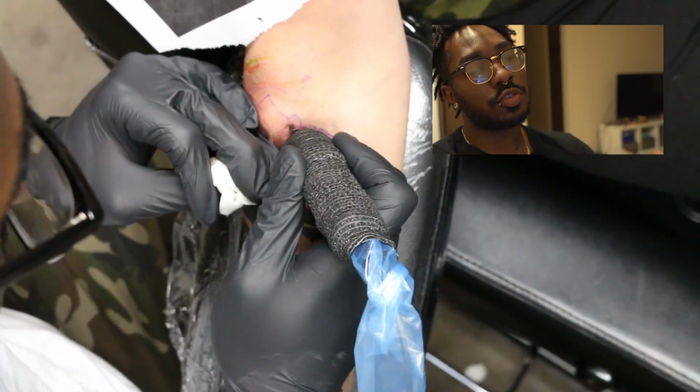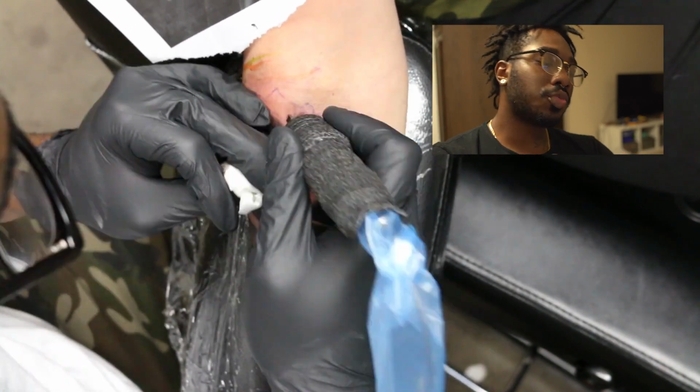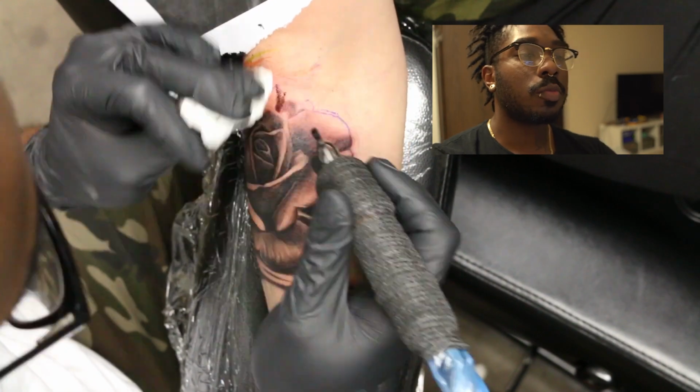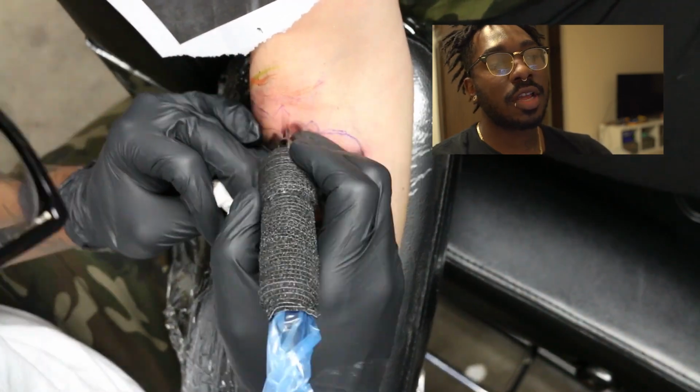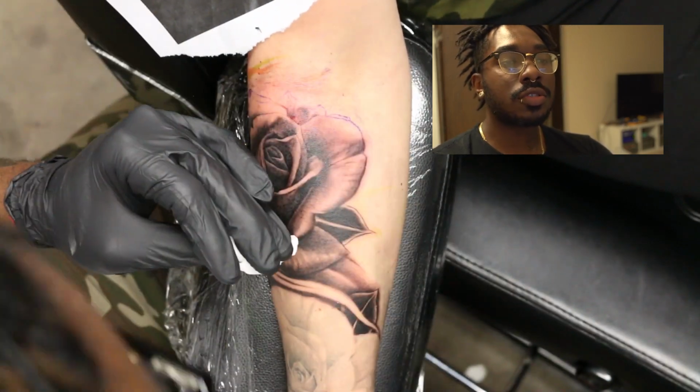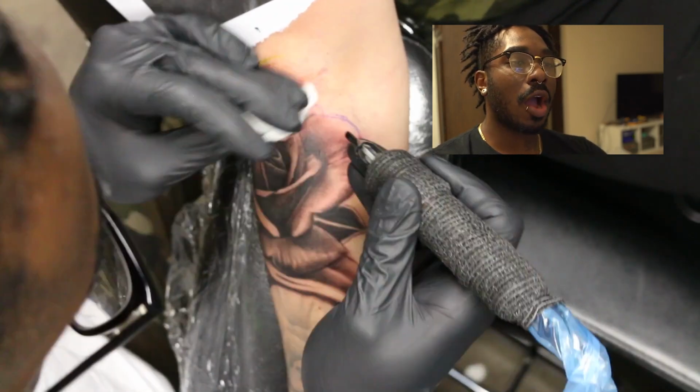I had a lot of fun with this piece. Roses are one of my favorite things to tattoo, one of my favorite pieces of subject matter. I never get bored of doing a rose, and I'm always trying new things to improve how I do them.